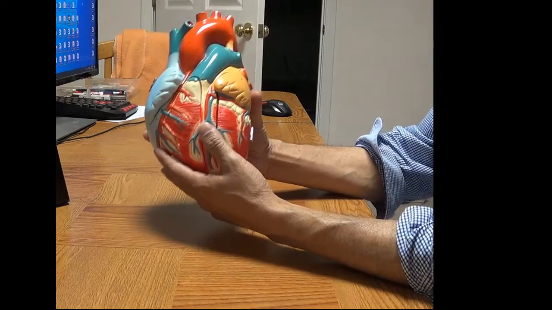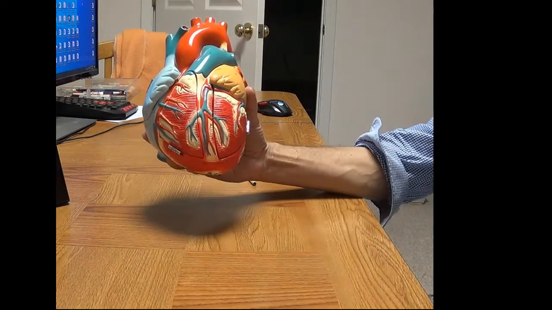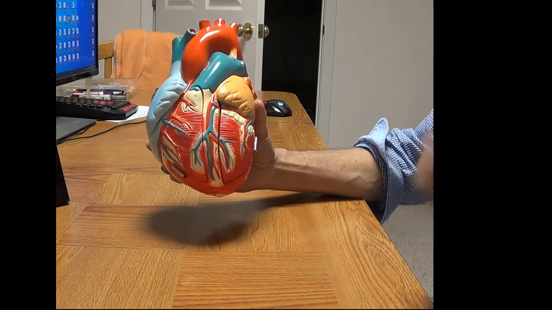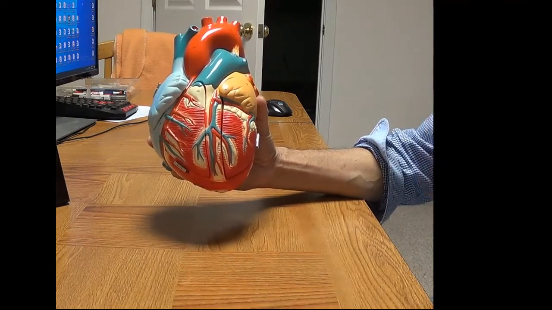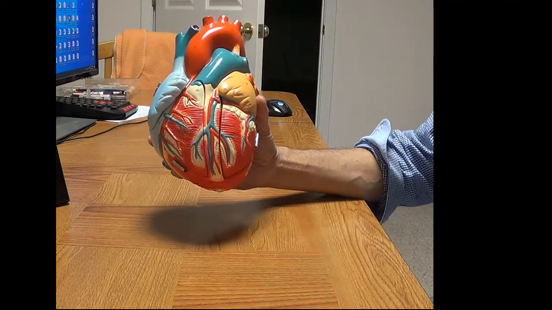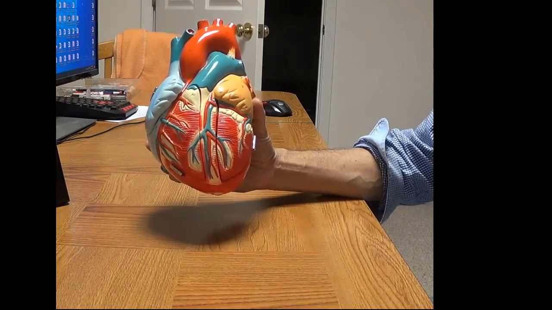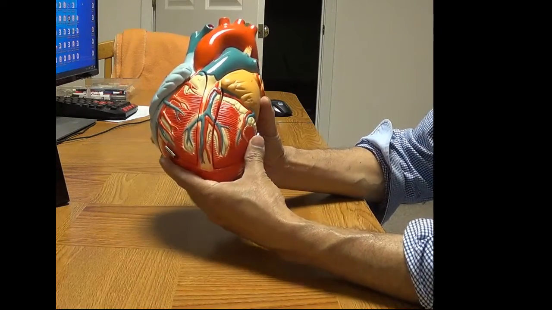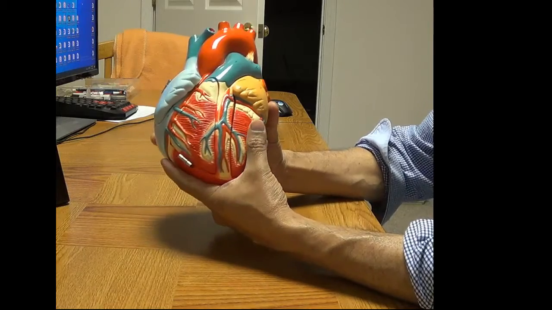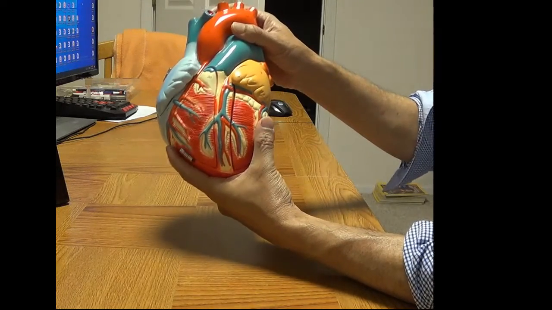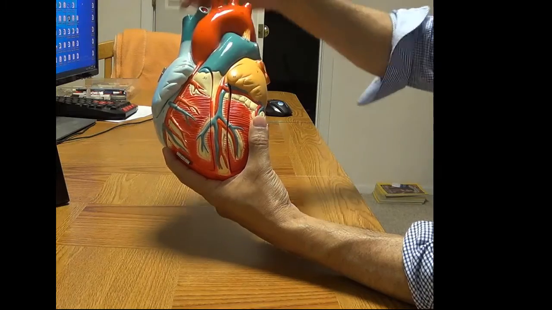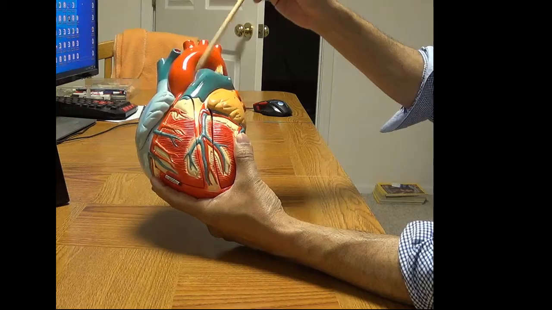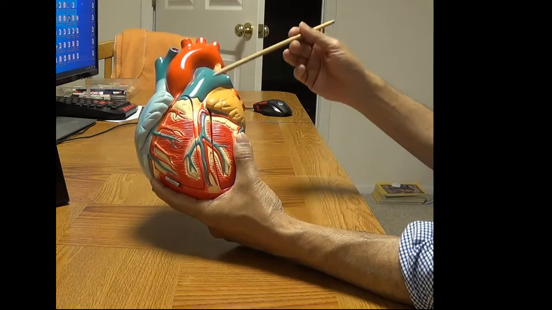The main function of the heart is pumping the blood. Because of the pumping action of the heart, the blood circulates. So the force that moves the blood is given by the pumping action of the heart. Okay, so you see here that a number of large blood vessels are attached to the upper part of the heart.